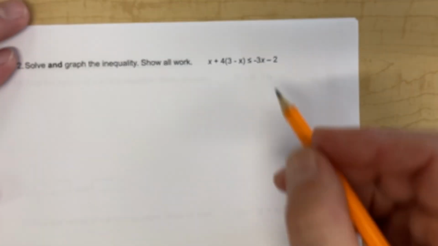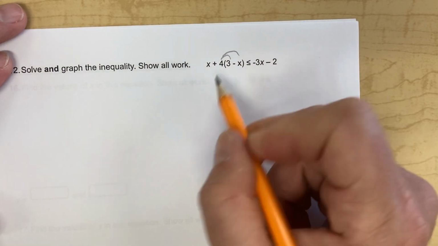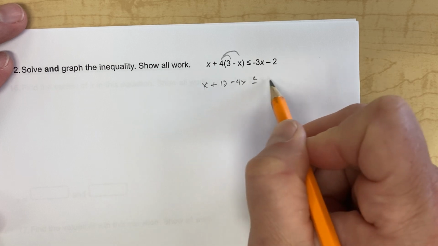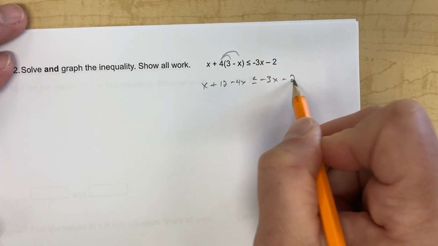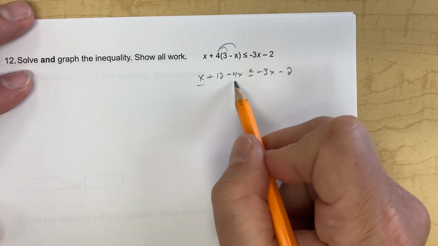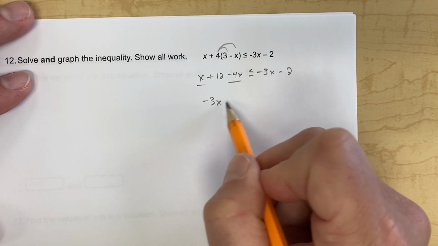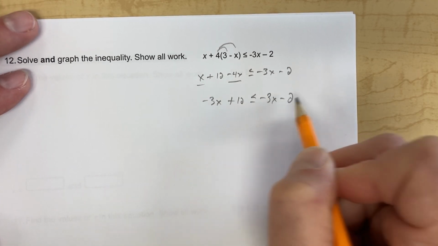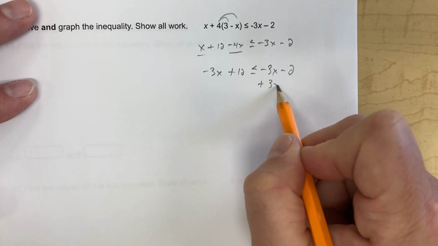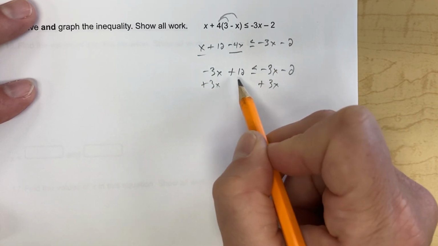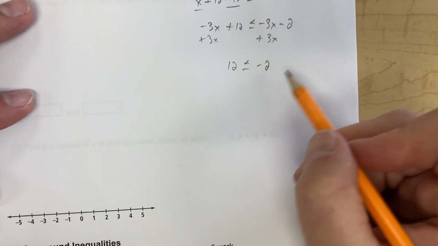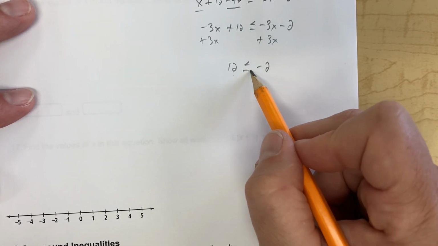All right, then we get this one here, which we're going to distribute. So x plus 12 minus 4x is less than or equal to negative 3x minus 2. We're going to put these together. This is a negative 3x plus 12 is less than or equal to negative 3x minus 2. If we add 3x to both sides, we get 12 less than or equal to negative 2. Okay? Now, 12 is not less than negative 2.